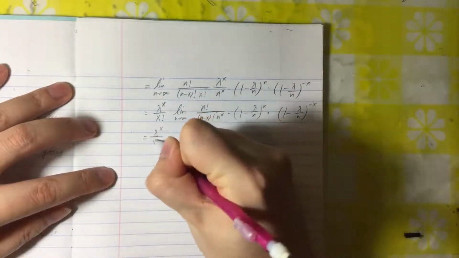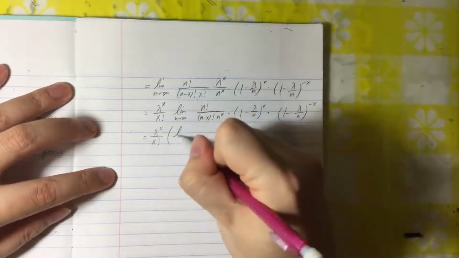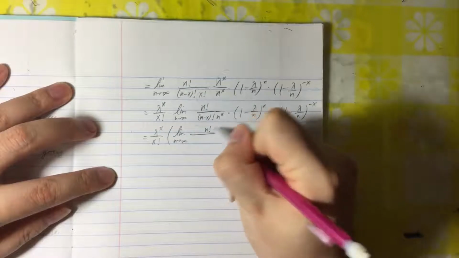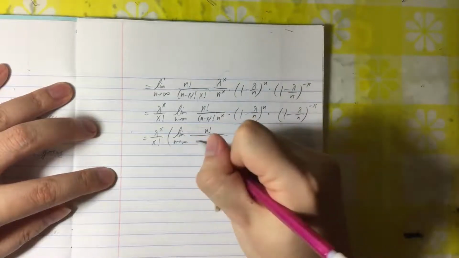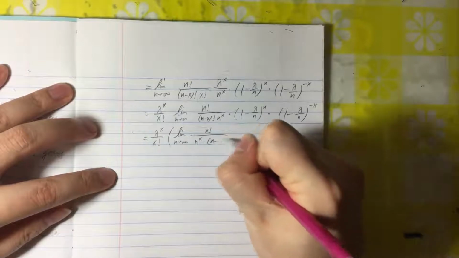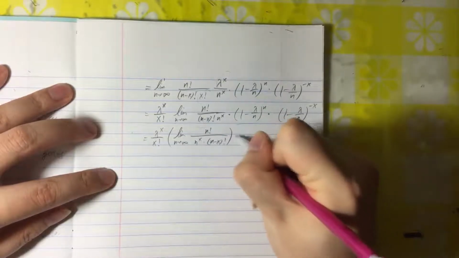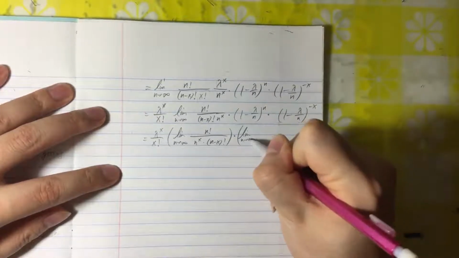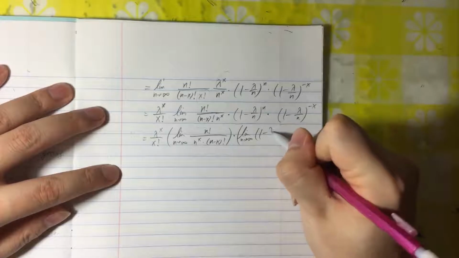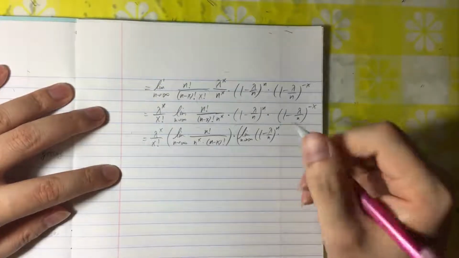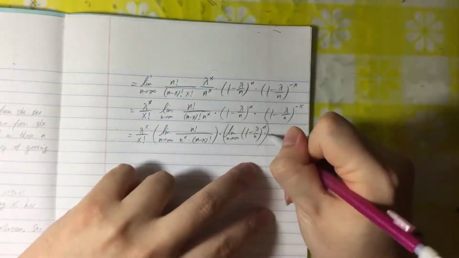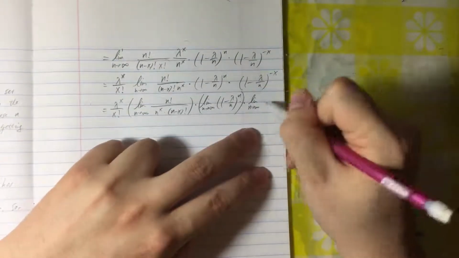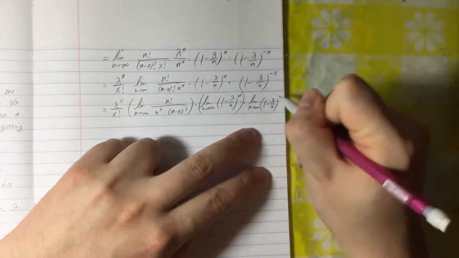Lambda to the power x over x factorial times the limit as n goes to infinity of n factorial over n minus x factorial times n to the power x, times the limit as n goes to infinity of 1 minus lambda over n to the power of n, times the limit as n goes to infinity of 1 minus lambda over n raised to negative x.